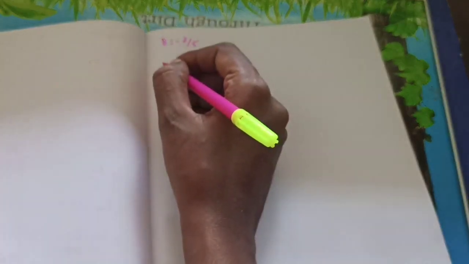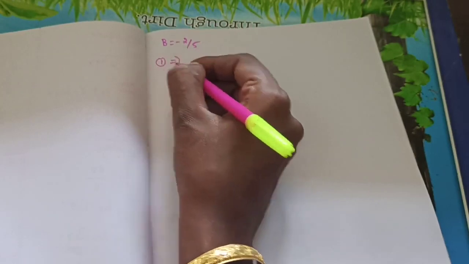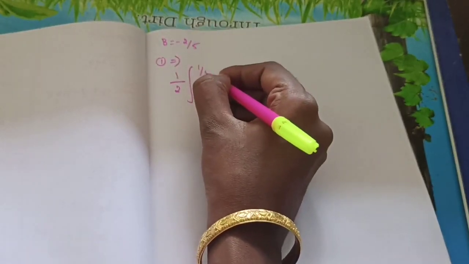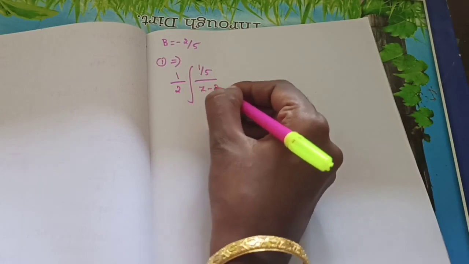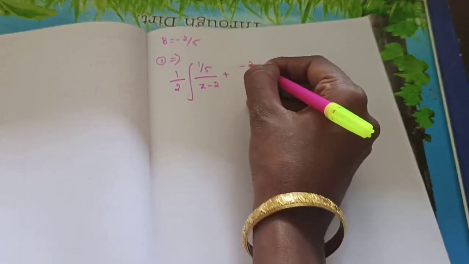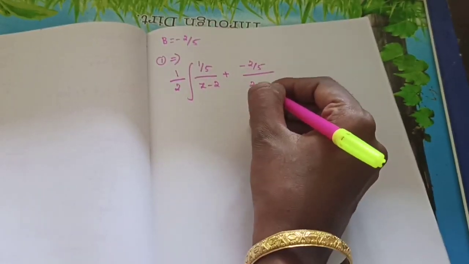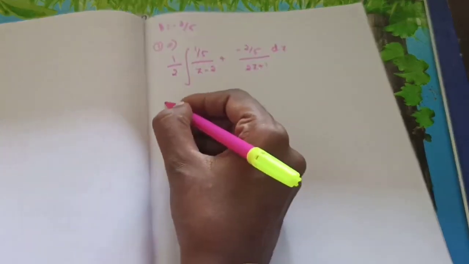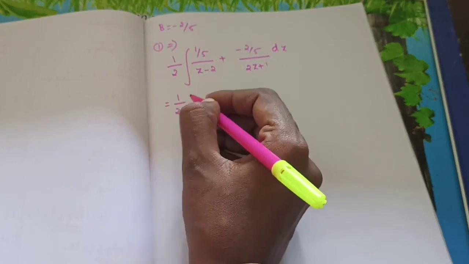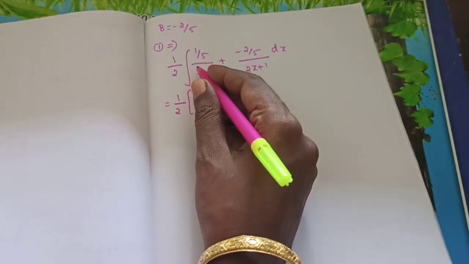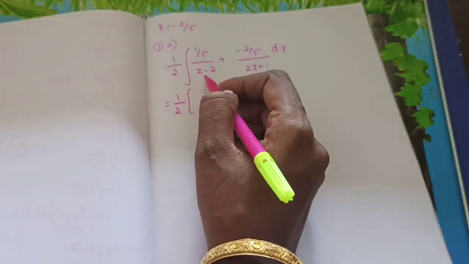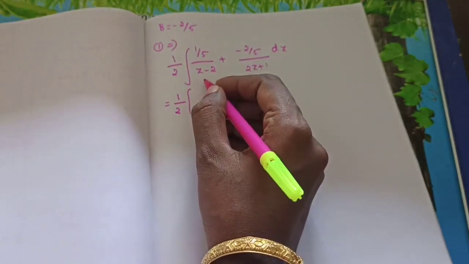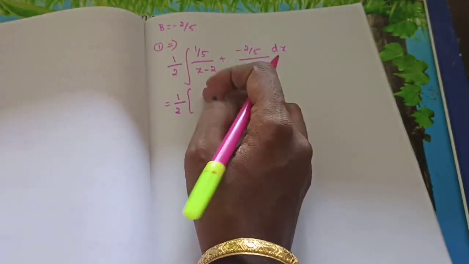Now shall we substitute in equation 1? 1 by 2 is outside. A value 1 by 5 divided by z minus 2 plus B value minus 2 by 5 divided by 2z plus 1, dz. Okay. So that's equal to 1 by 2 into 1 by 5 divided by z minus 2.